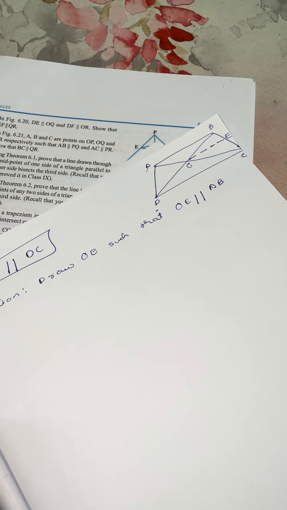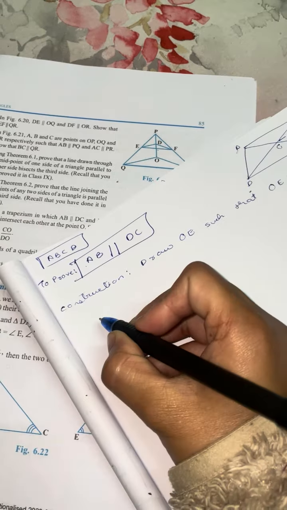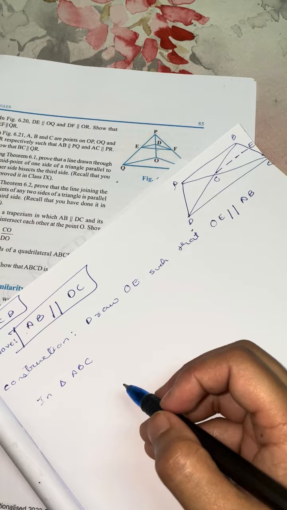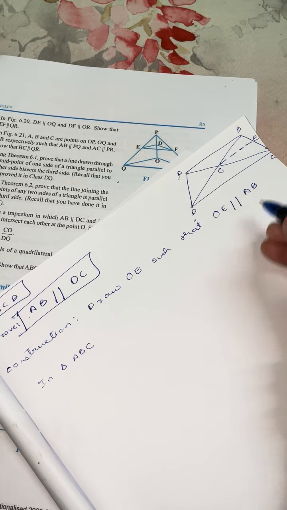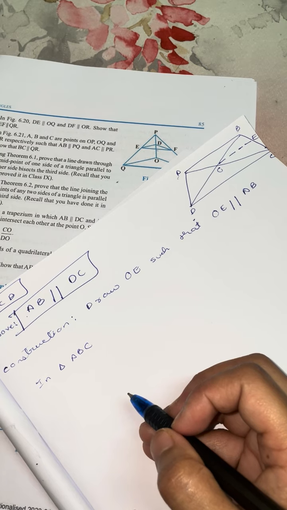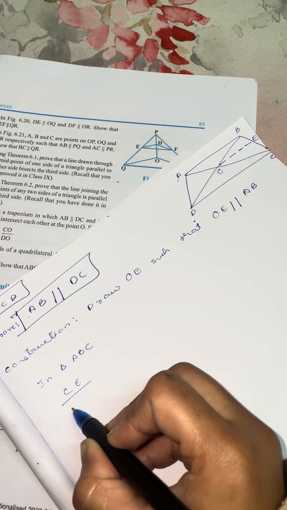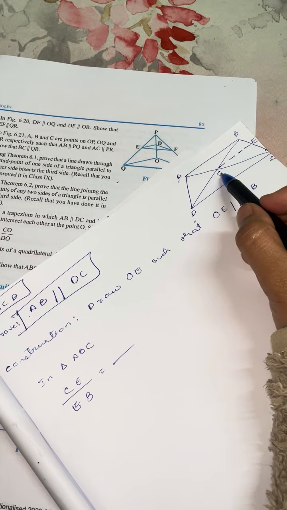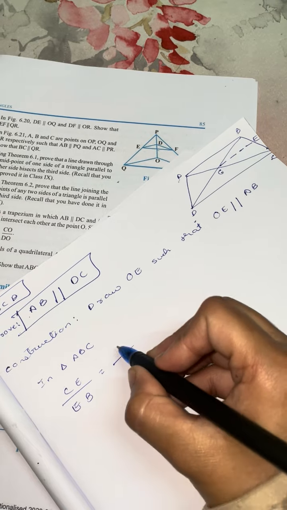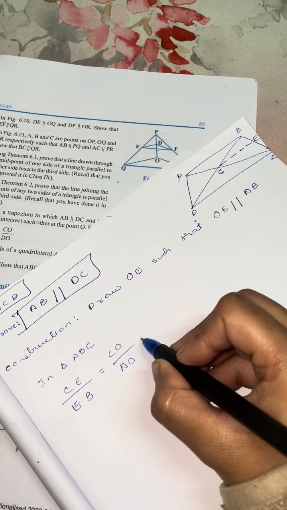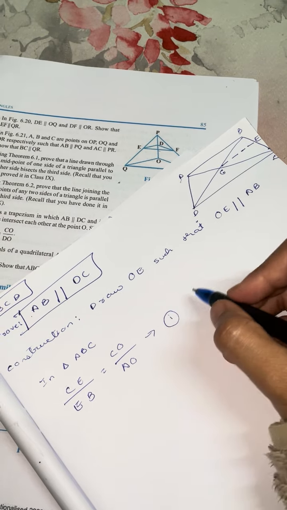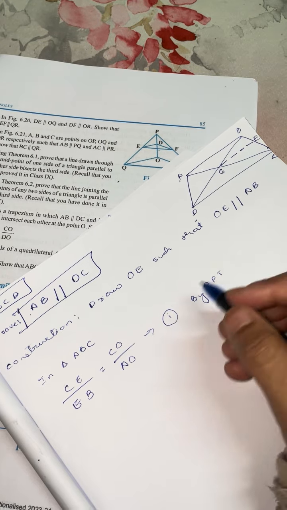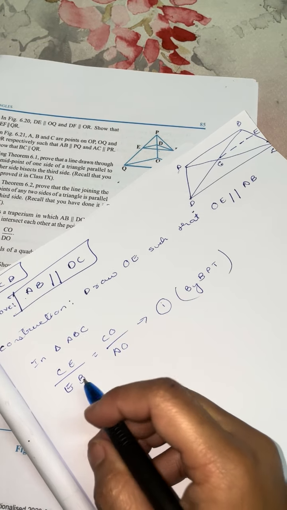Do we know something? Let us get in triangle ABC. In triangle ABC, we know what? Can I say CE is proportional to EB? Yes, CE is proportional to EB. And also I can say CO is proportional to OA, CO to AO. That gives us an equation.